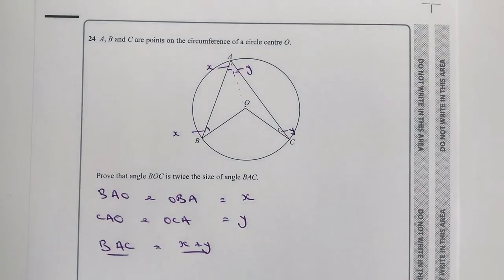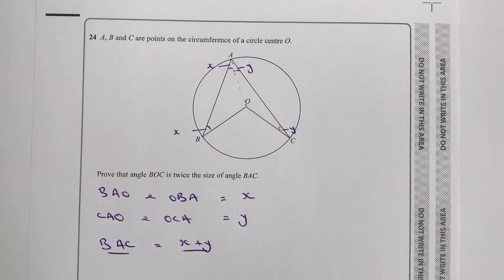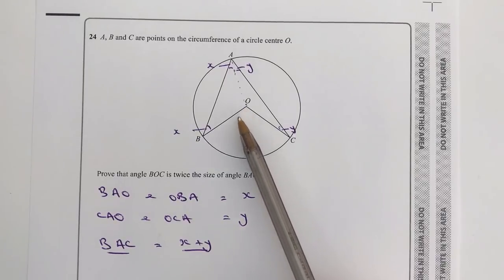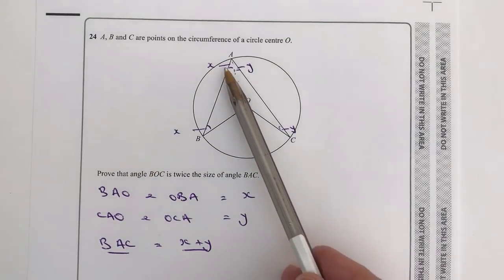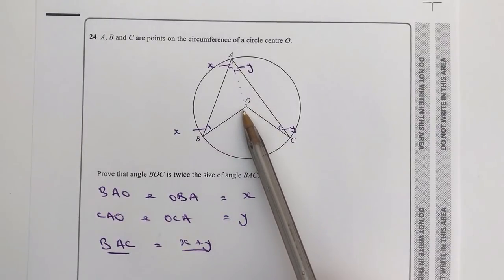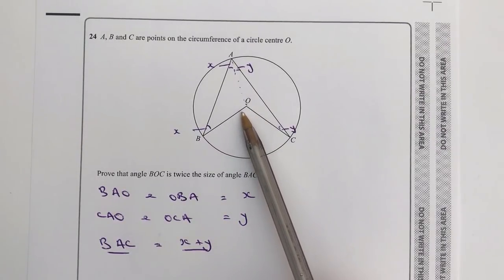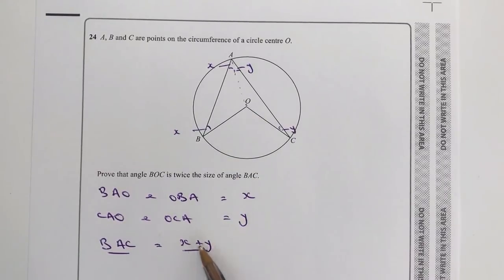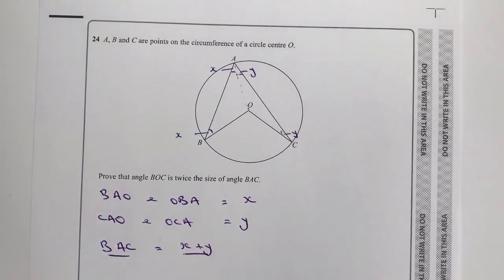Because what I'm doing is trying to prove that the angle at the edge, BAC, is half of the angle in the middle, which is BOC, or if you like, BOC is twice this. So I should be able to put myself in a position where I can calculate this angle as being double this angle, x plus y. Okay, so that's what we're going to do.